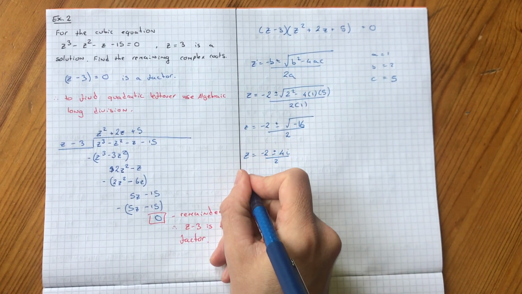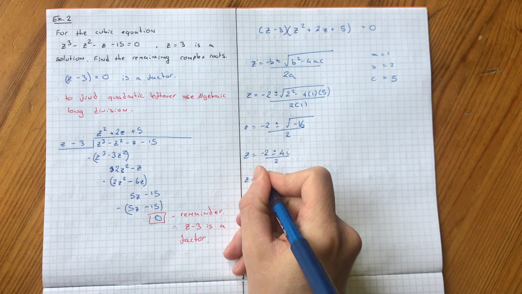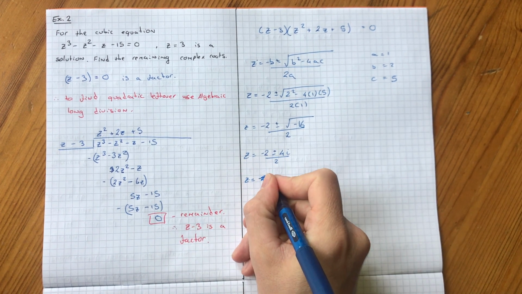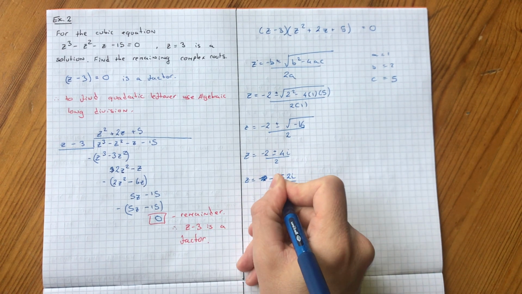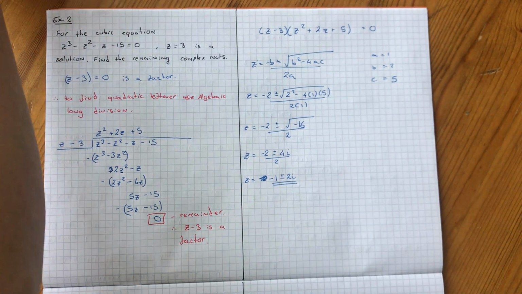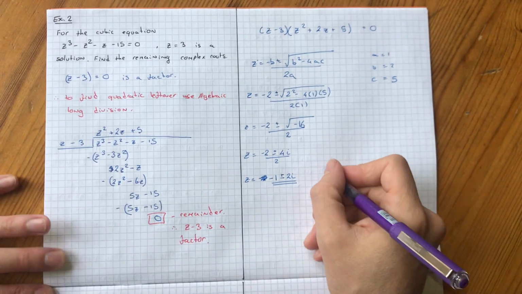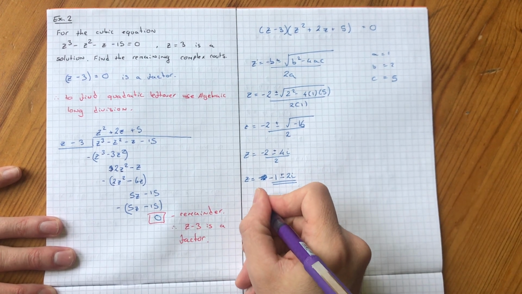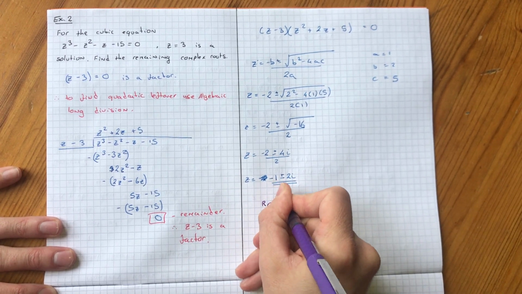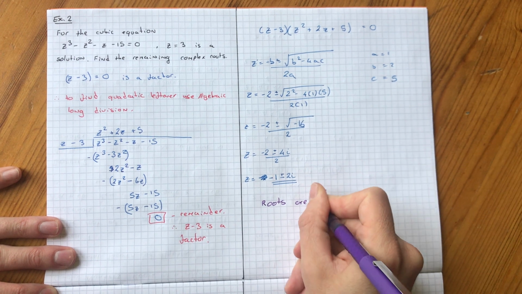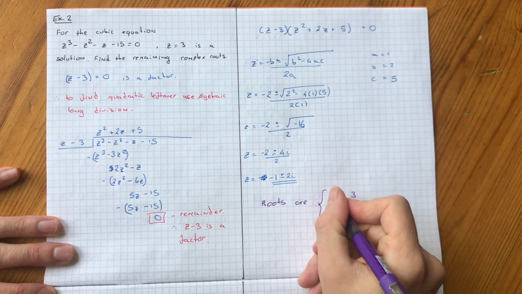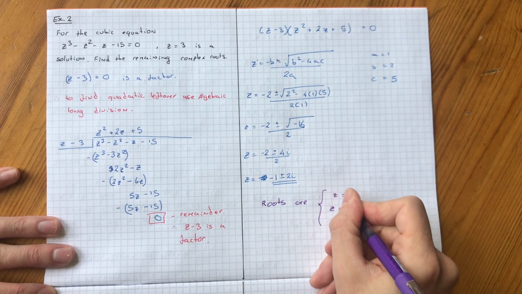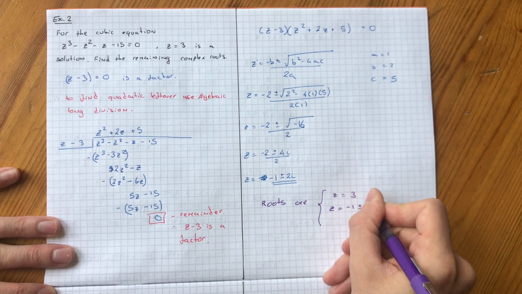So z equals negative 1 plus or minus 2i. Therefore, our final solution is z equals 3 and z equals negative 1 plus or minus 2i.